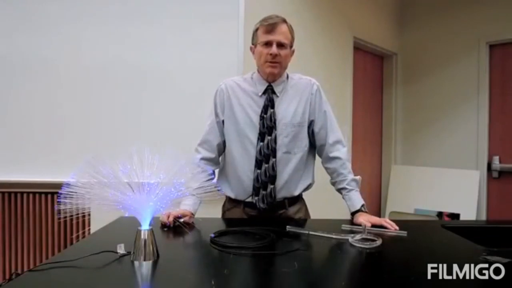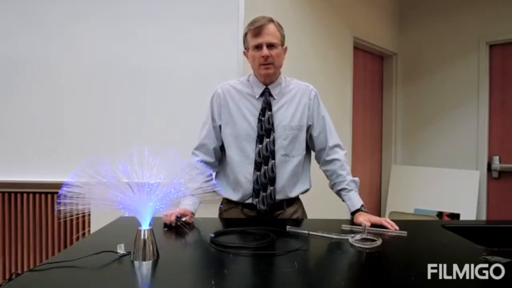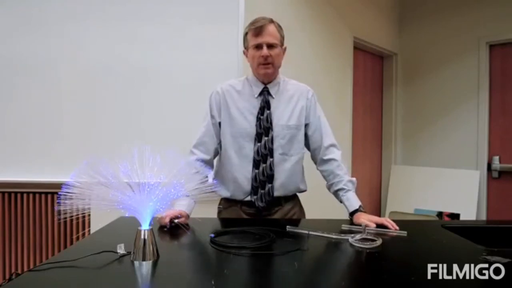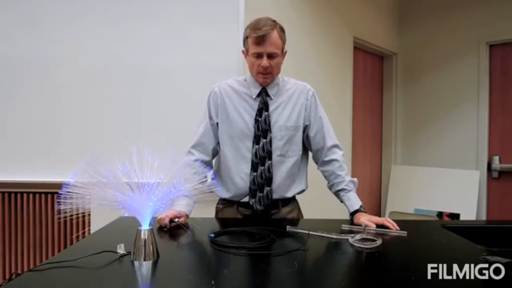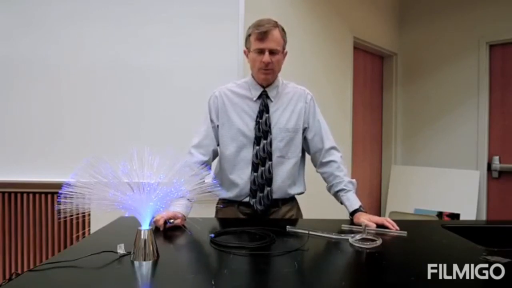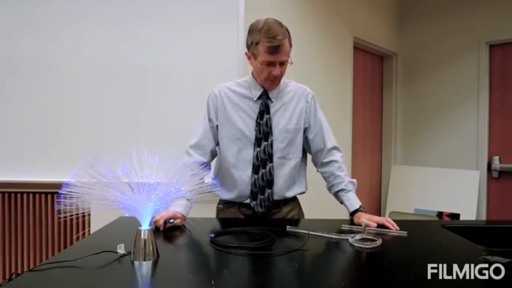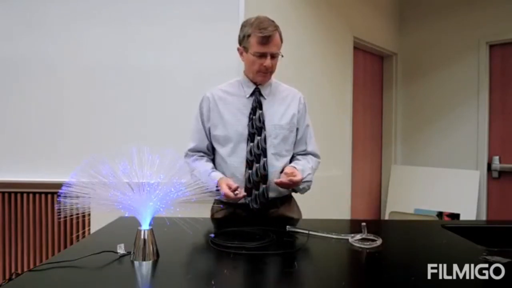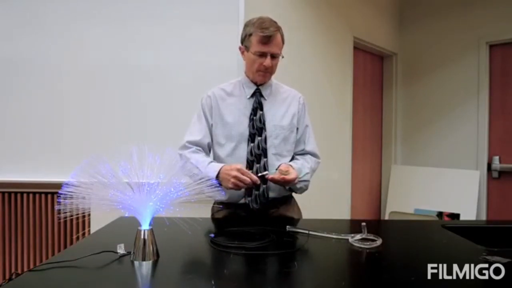Total internal reflection is important in technology. A lot of communications are done this way, including telephone and other communications. You may have an optical cable in your home stereo or home theater system that communicates audio information through an optical cable. The principle is total internal reflection.